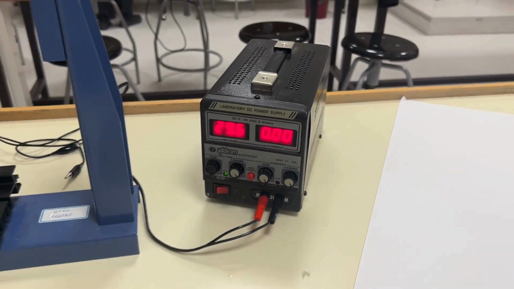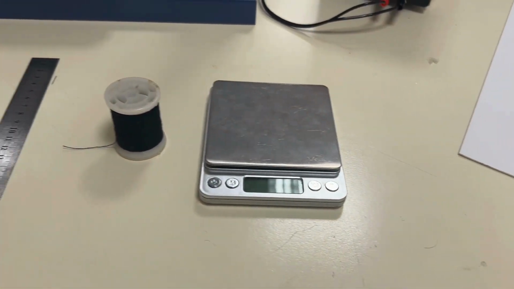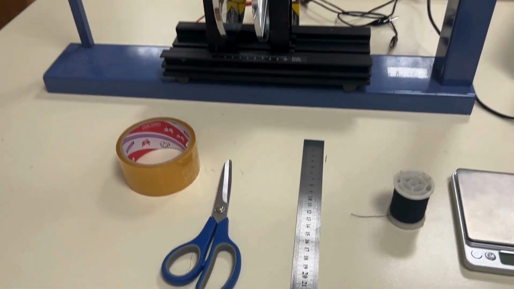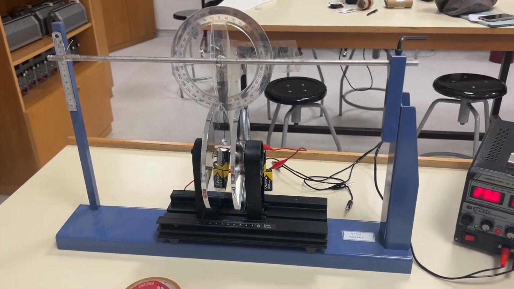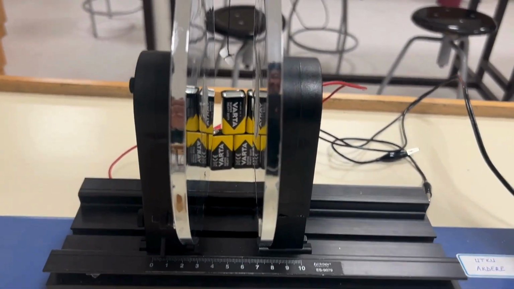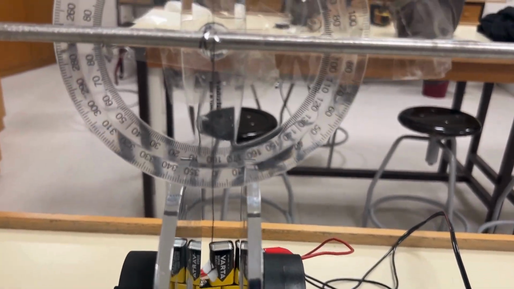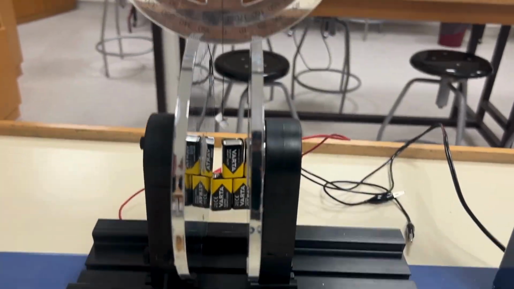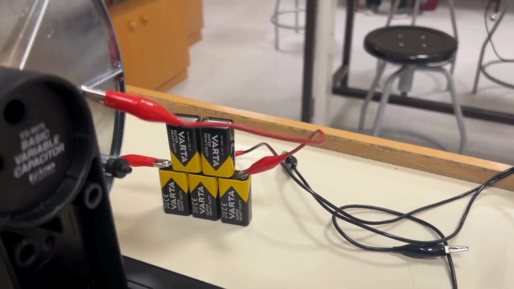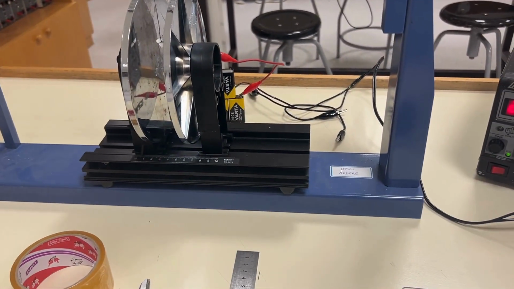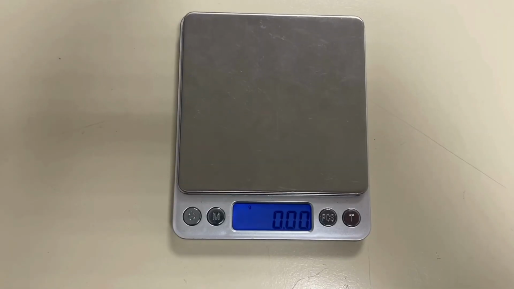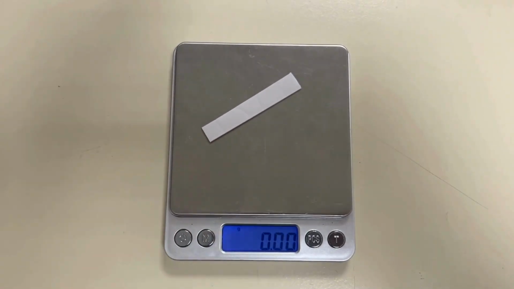As you can see, our experiment materials include 1 voltage supply, a precision scale, a ruler, scissors, tape, a stabilizing setup, an electric field setup, a pendulum from which the object is suspended, a protractor, 5 9-volt batteries to reach the 45-volt level that the voltage supply cannot reach, and FF cables.